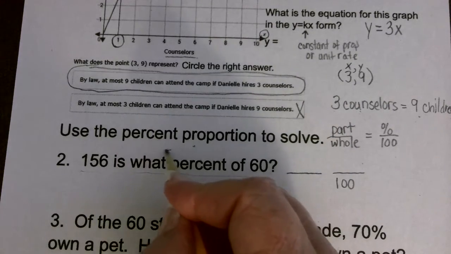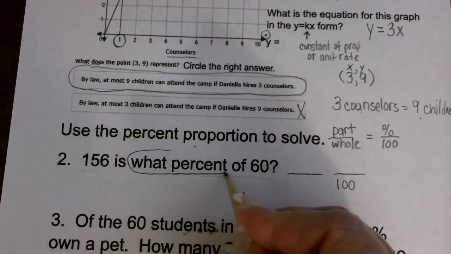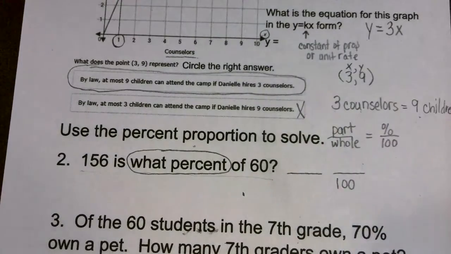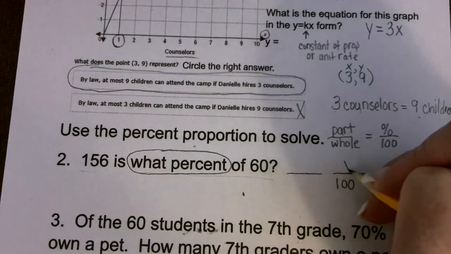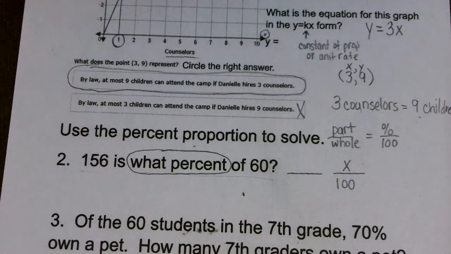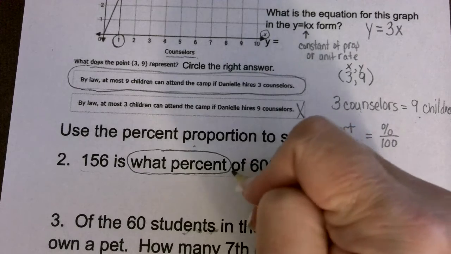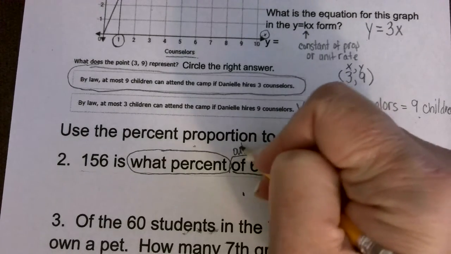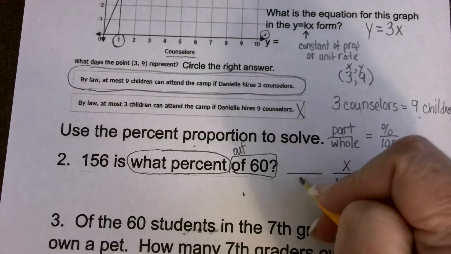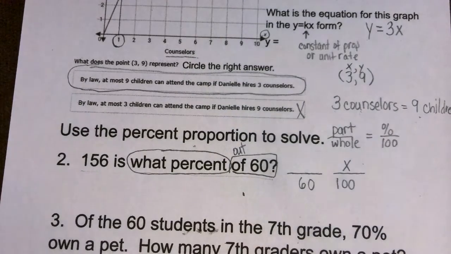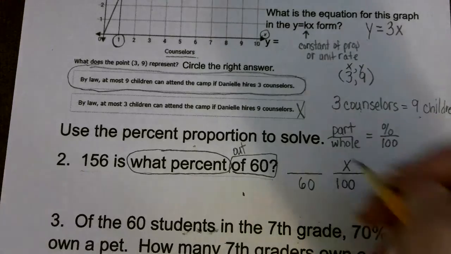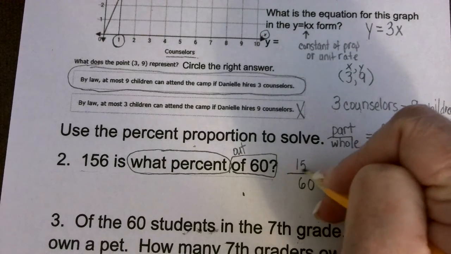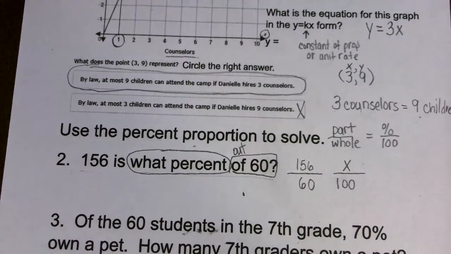What I do see is that it says what percent, which means that's the thing I don't know. So my percent is the thing I'm trying to find. Then I look for the out of. This says of 60. That means out of 60. 60 then is my whole, and 156 is my part.